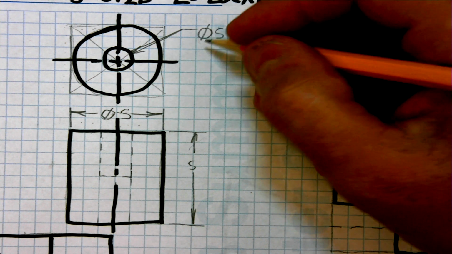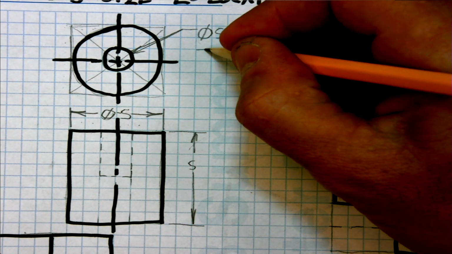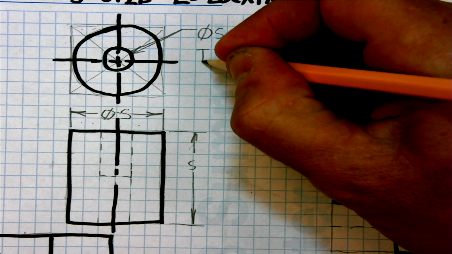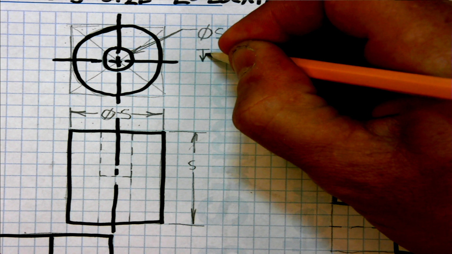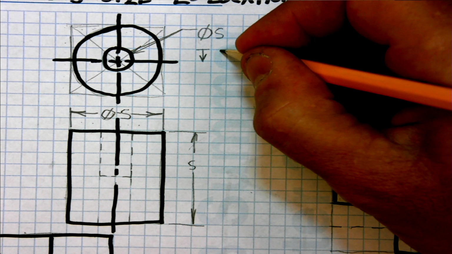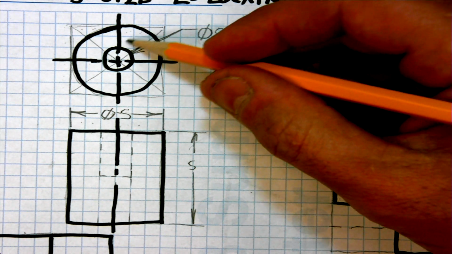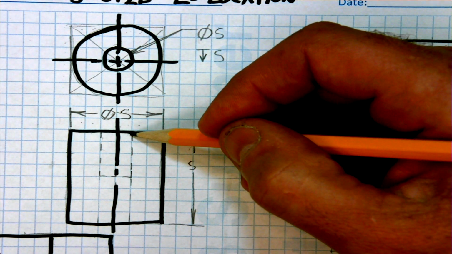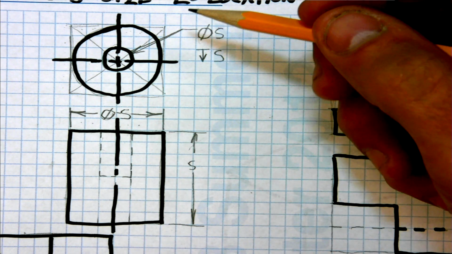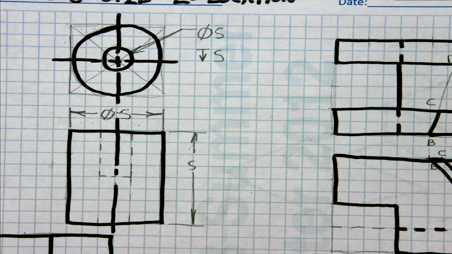Okay, so this time we're going to use this symbol that looks like an anchor, but it's got an arrow on the bottom of it. That's going to be size again, and what that's telling you is the depth. Here's the diameter of this thing, and here's the depth it's going down in. Okay, that's the depth that's going down in.